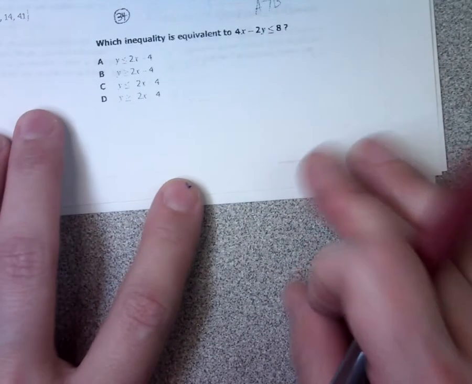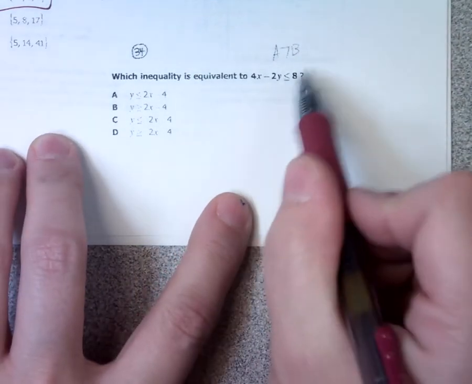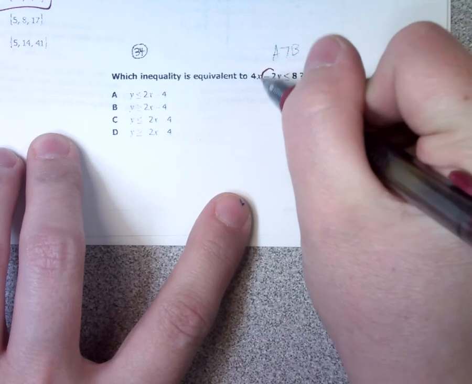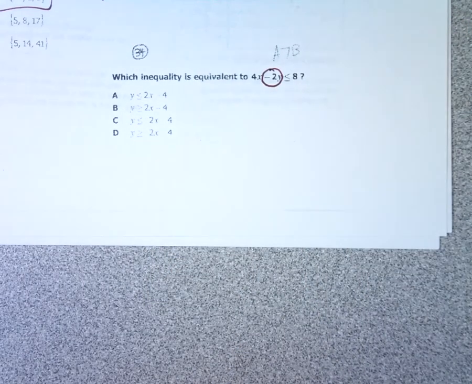Okay, 34. This one wants to know which of those is equivalent. So I want to solve this for y. So this is when you circle everything smushed with the y and blah, blah, blah. Finish it. We'll draw a name.